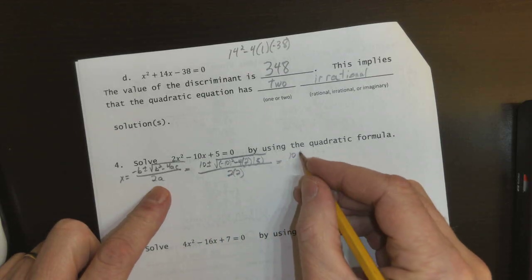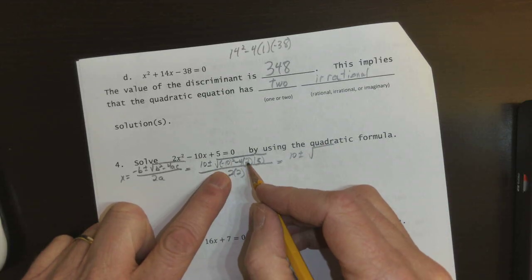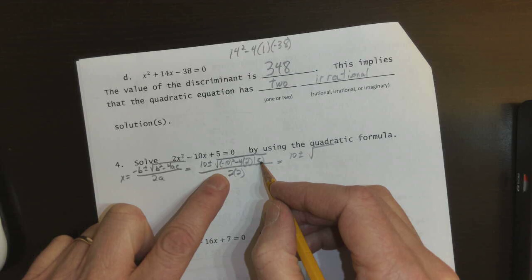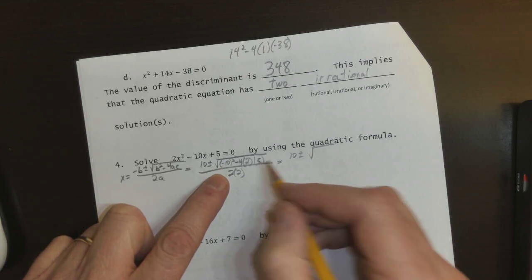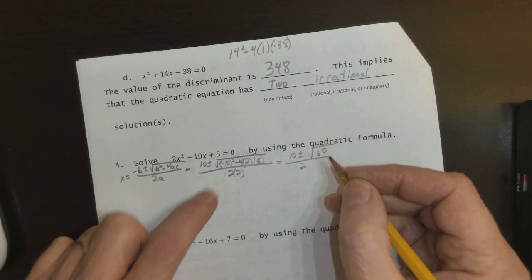And that's 10 plus or minus the square root of 100 minus 4 times 2 is 8, and 8 times 5 is 40. 100 minus 40 is 60, over 2.